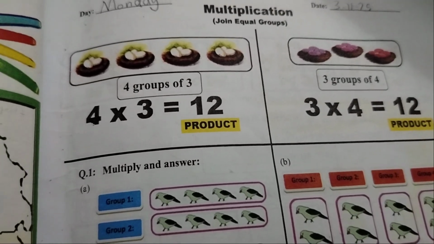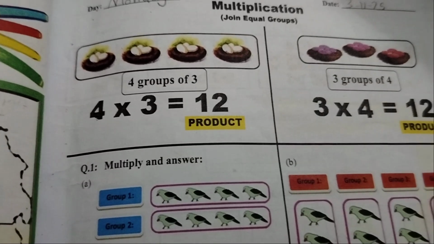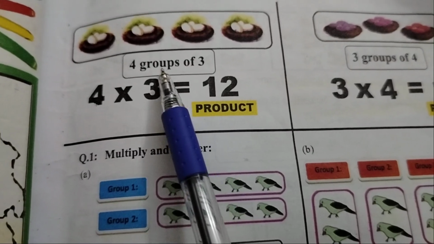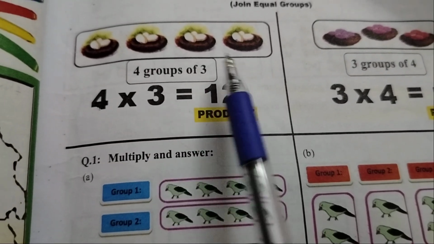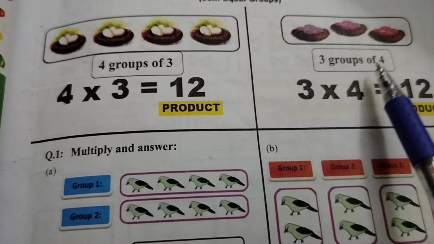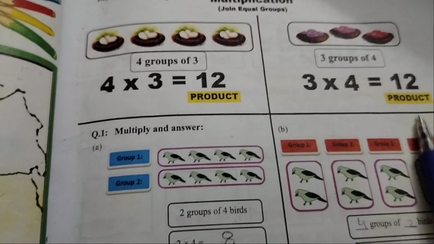Today I am going to share with you the multiplication worksheet. So let's start. In this picture we see that we can write this statement in two forms. Either we can write 4 groups of 3, or we can write 4 multiplied by 3 is equal to 12. In this picture we can write 3 groups of 4 or 3 times 4 is 12, product form.